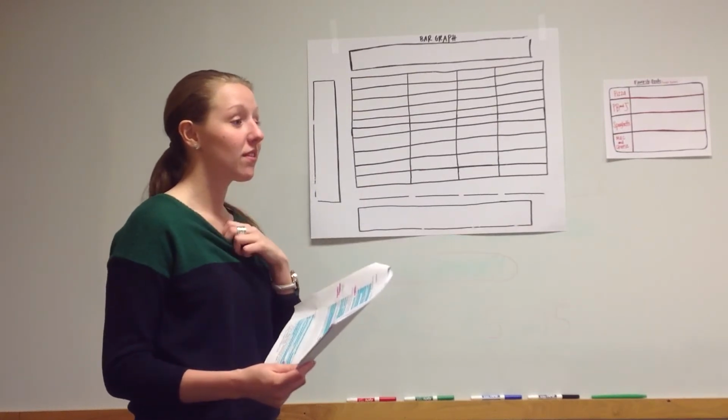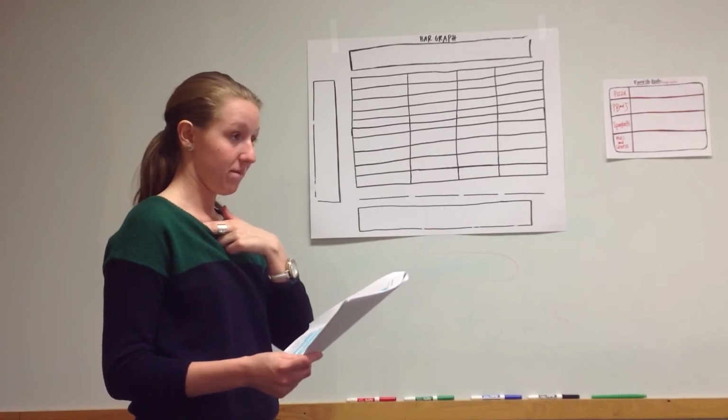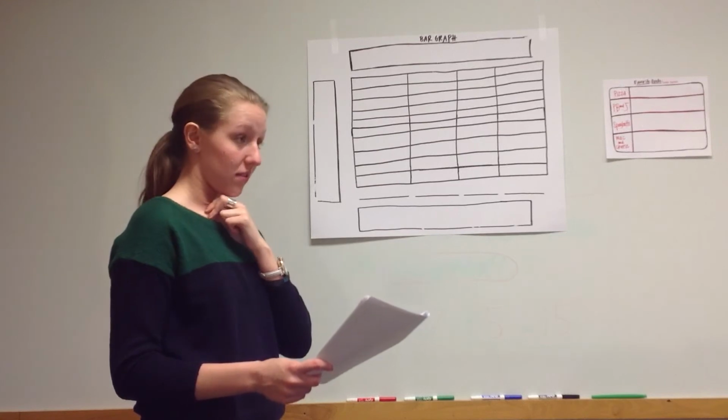Jill? They asked a question, what was their favorite dinosaur, and then they put how many tallies next to the dinosaur to equal how many students liked it. Yes, perfect. That was a great description. So how would you draw one tally mark?